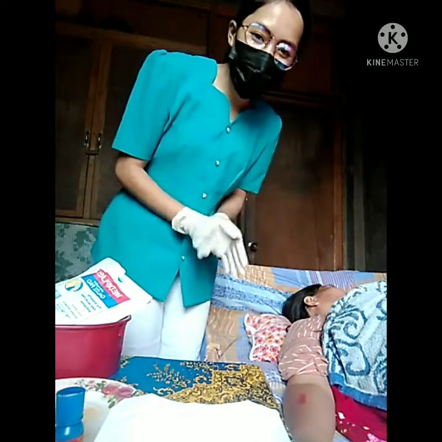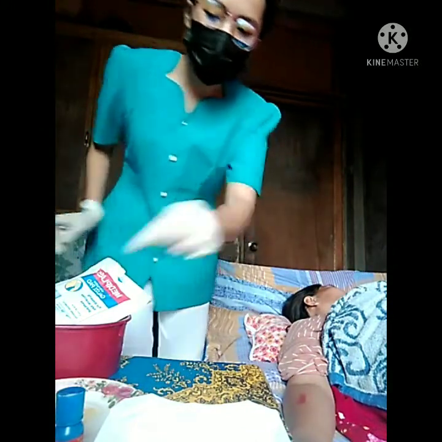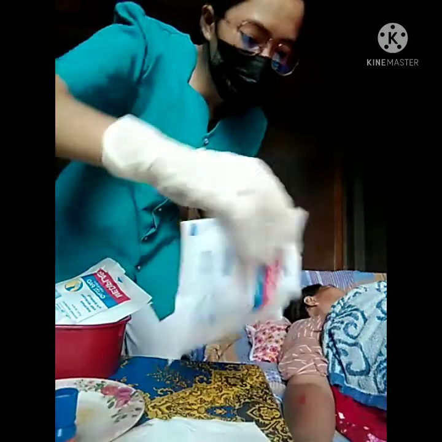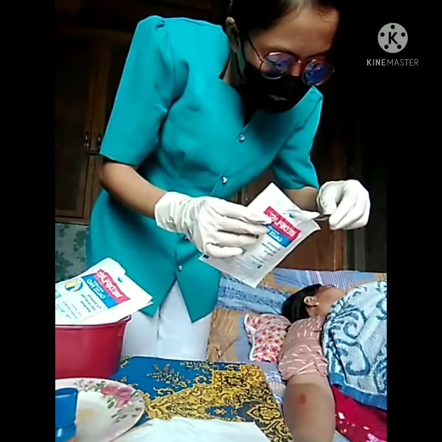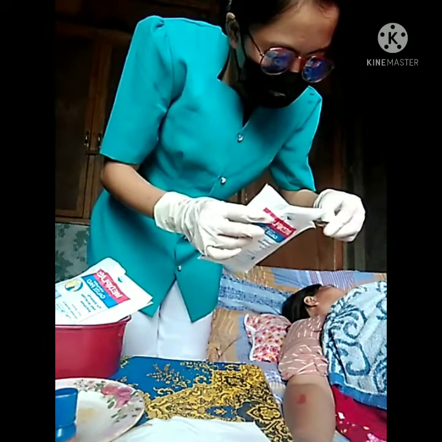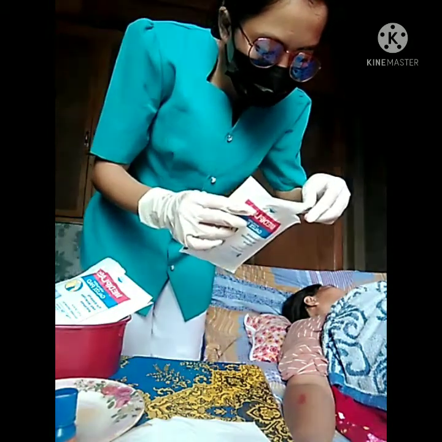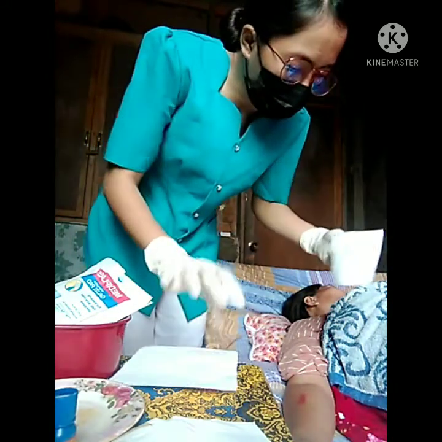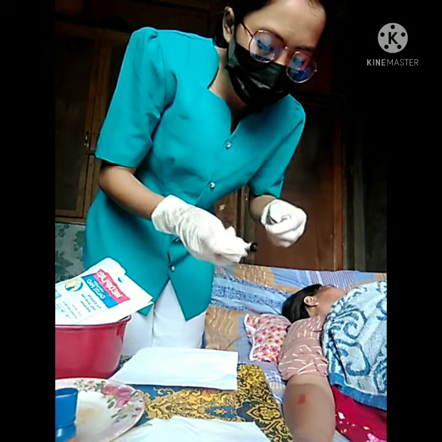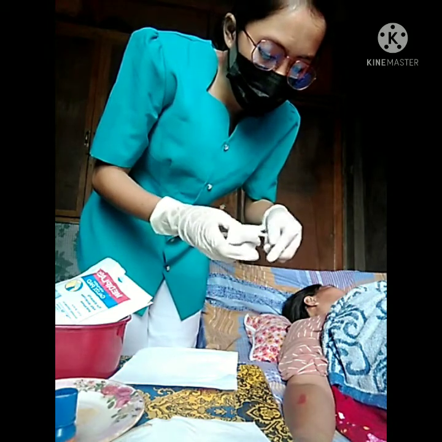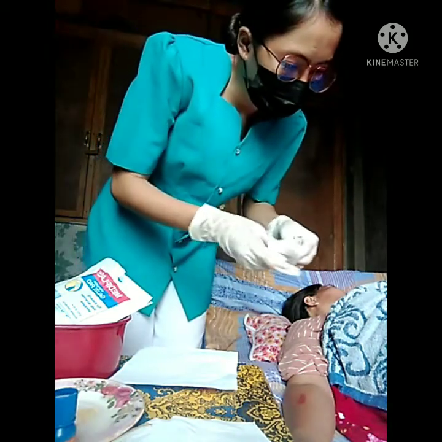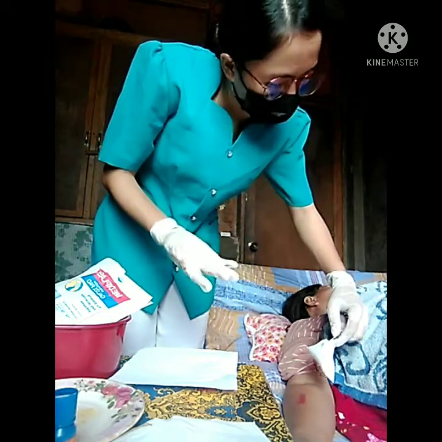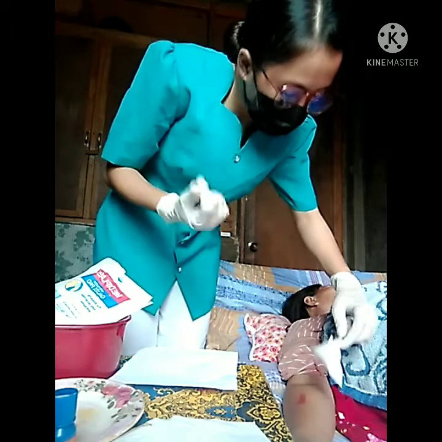And then the next step is to use the dry gauze. Use the dry gauze to swab in the same manner as what I did in cleansing the wound.